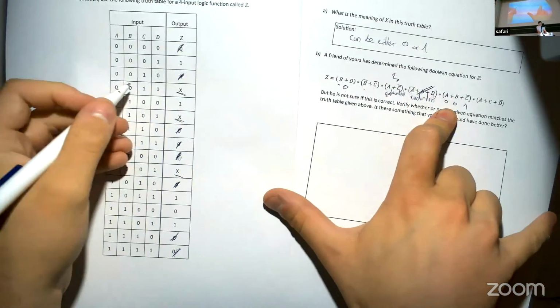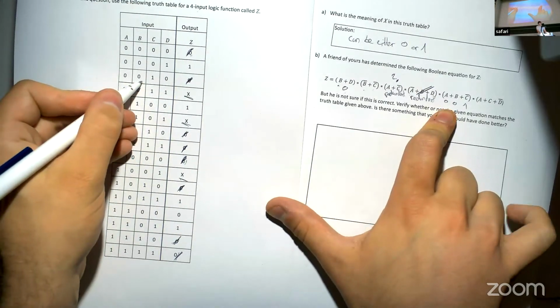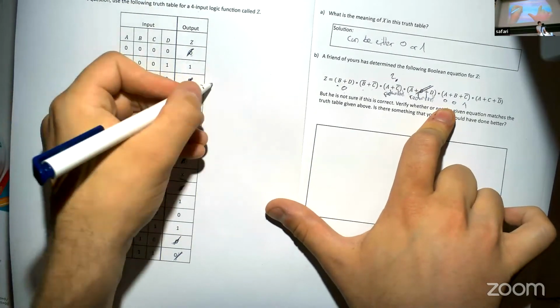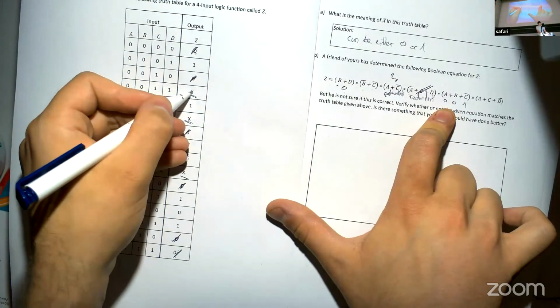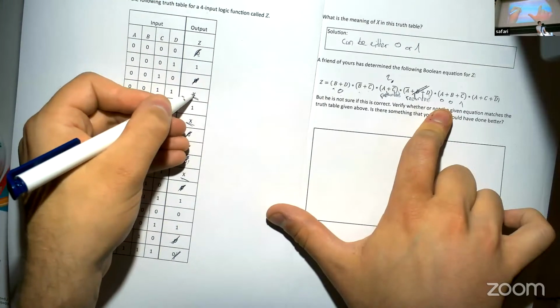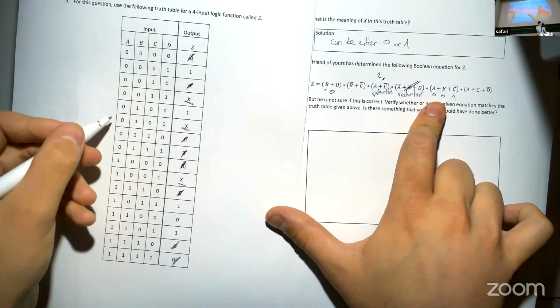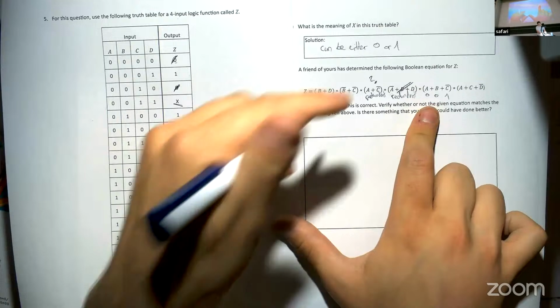Okay, so we're looking for these cases here. 0, 0, 1. This is already covered. 0, 0, 1. This is, well, irrelevant for the x. And then there's no more 0, 0, 1. So this 2 is redundant.